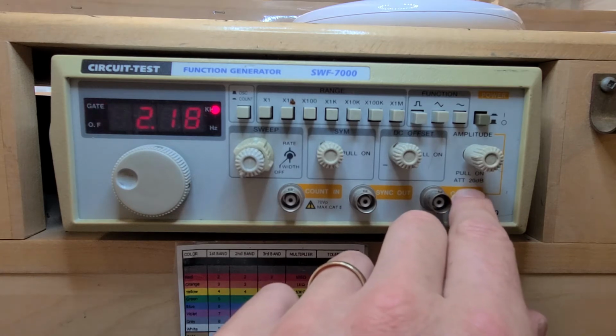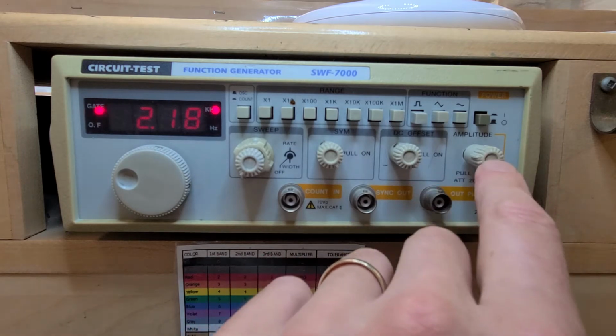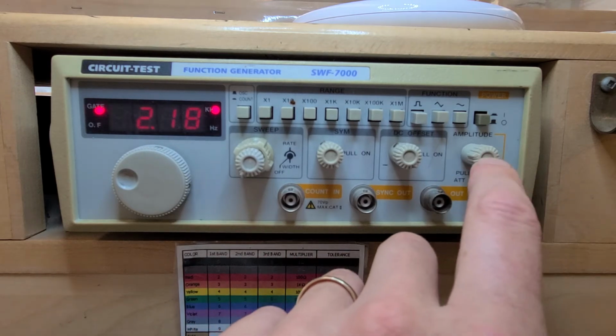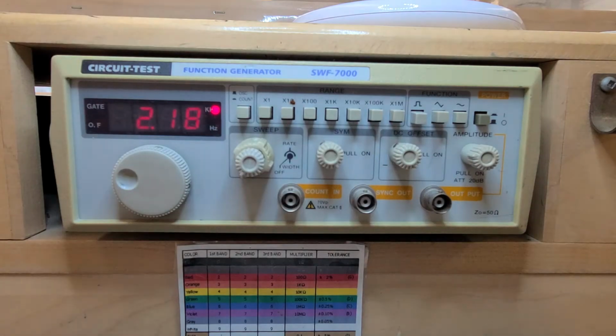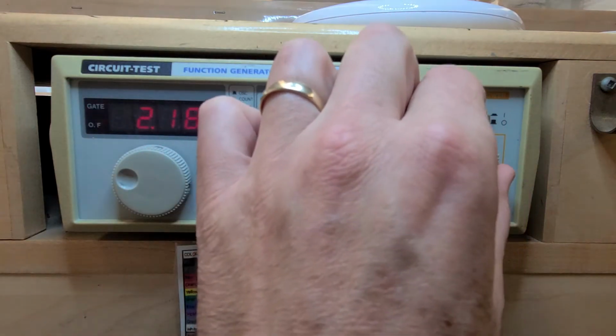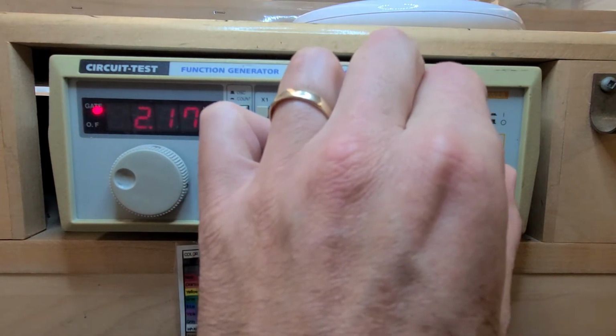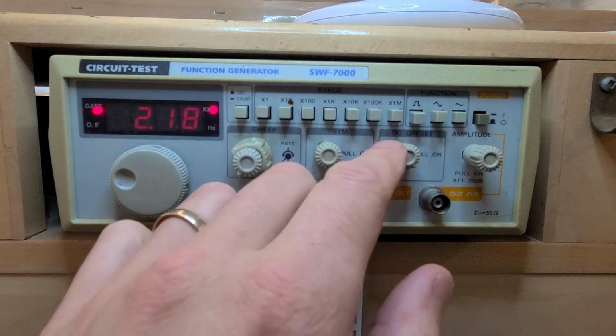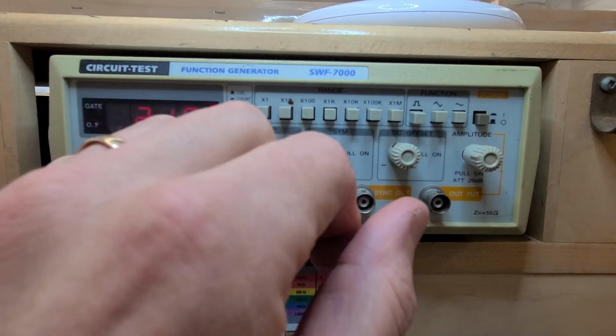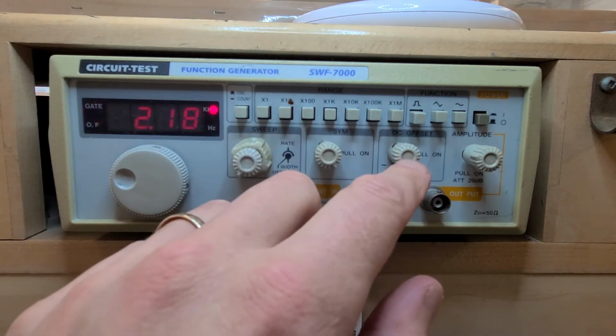So this is going to make the signal weaker by 20 decibels when it's pulled out. If you push it in, expect your amplitude to go up and your signal to get quite a bit louder if you're hooked up to a speaker. We've got something called the DC offset. We can play around with that in just a moment. It'll make more sense when we can see it on the oscilloscope display.